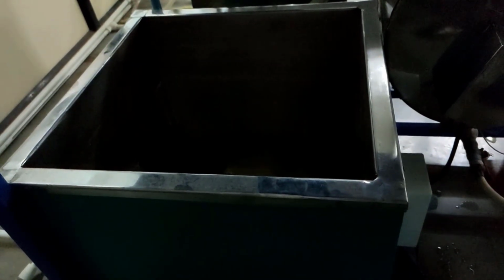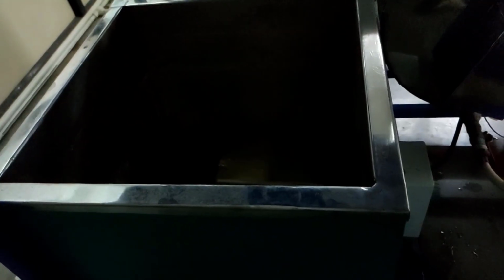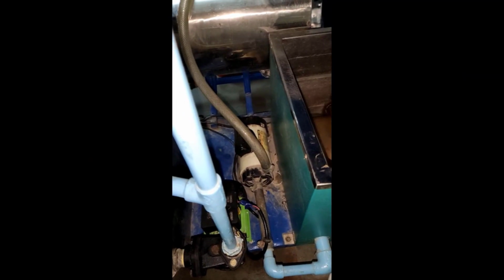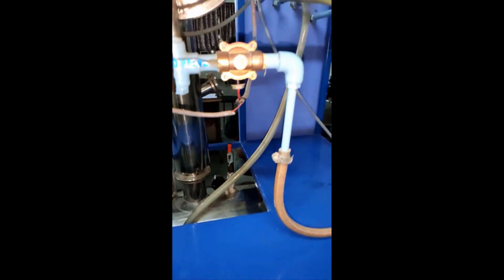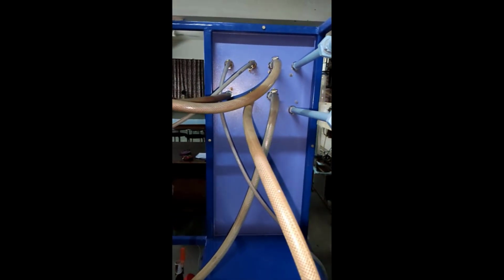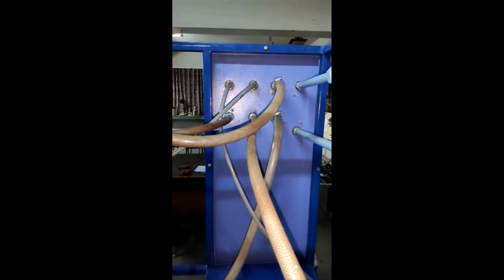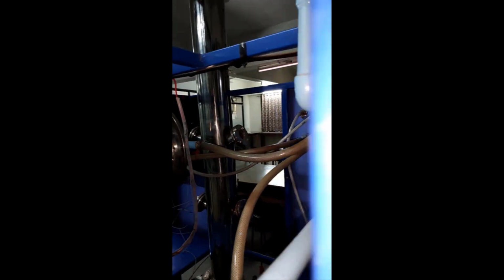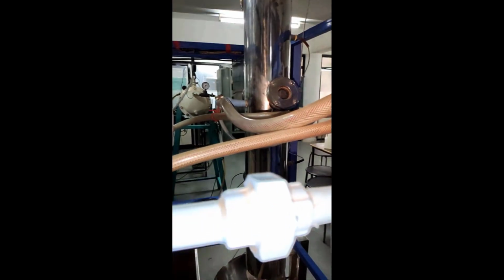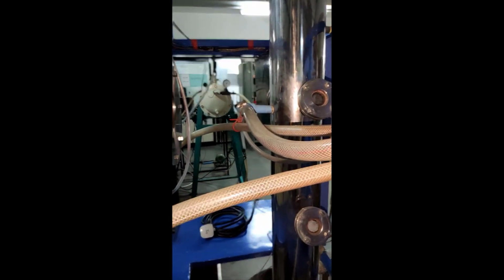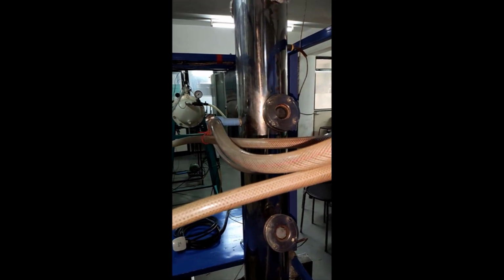Now this is a feed tank in which we will feed our solution, that is a methanol water solution. Okay, this is the pump, or you can say motor, which is connected to the rotameter for control of the feed, and which is connected to the distillation column at the center via this blue color pipe. So this is for the feed.